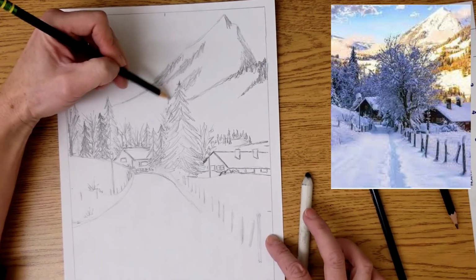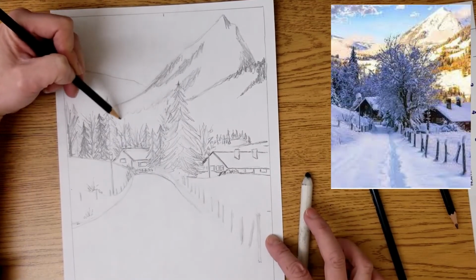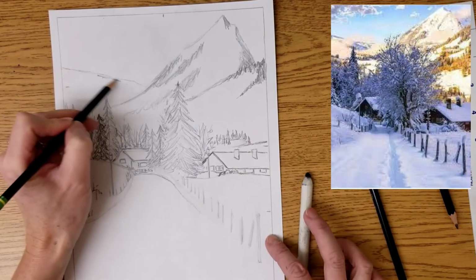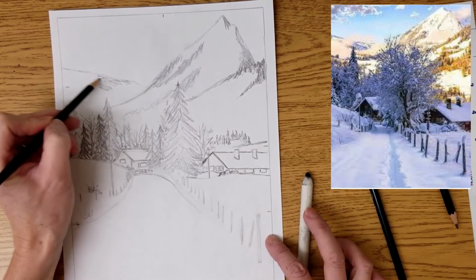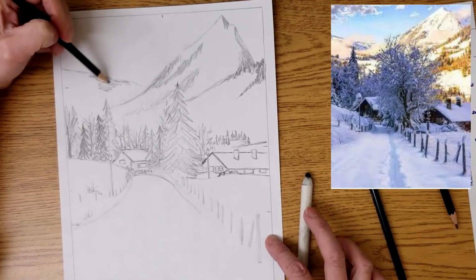and it goes behind the trees, and we will enhance these trees. We'll pop them out. I've got this area right here, and that's all going to be shaded.